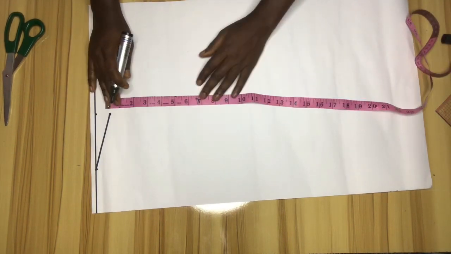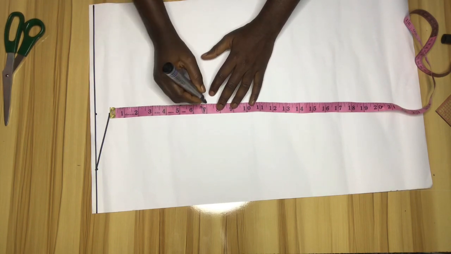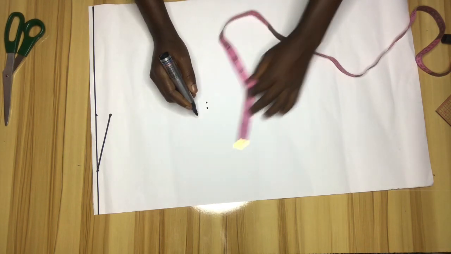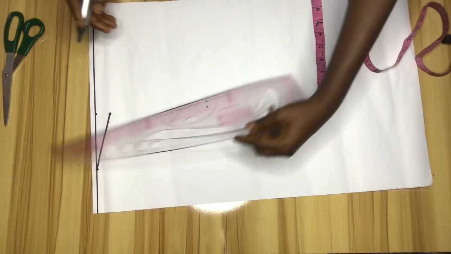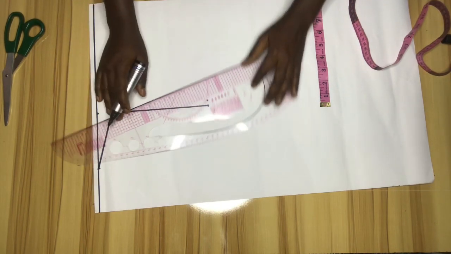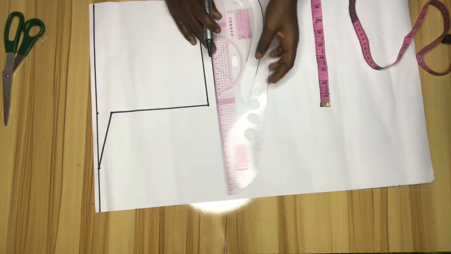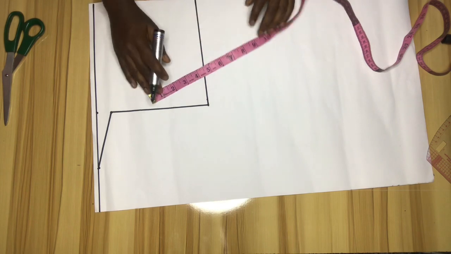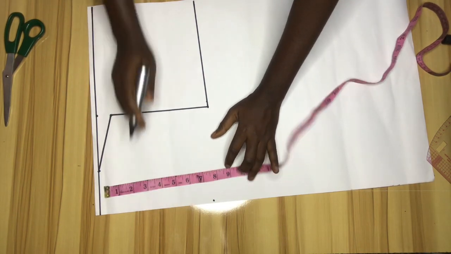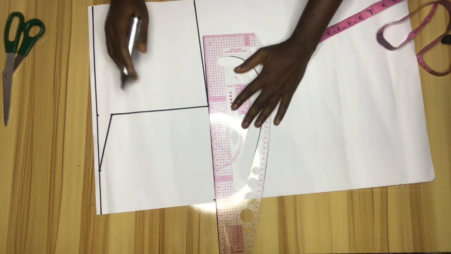Then the next thing to do is to go ahead and measure our chest line, or let's say the armhole line, which is 7 inches, because 14 divided by 2 is 7. Then I went ahead to confirm the shoulder measurement on that point, connect with the straight line, and then extend the other line. So guys, I also go ahead to confirm the chest line on the other side, and then I will mark it down and then extend the line.